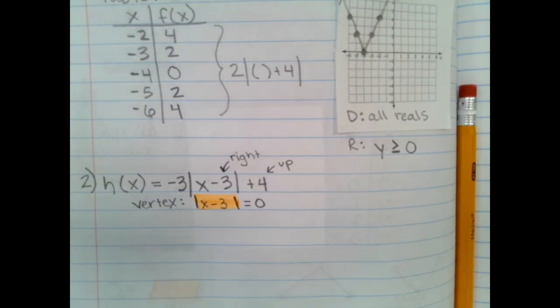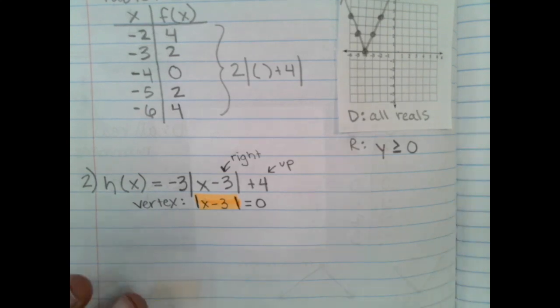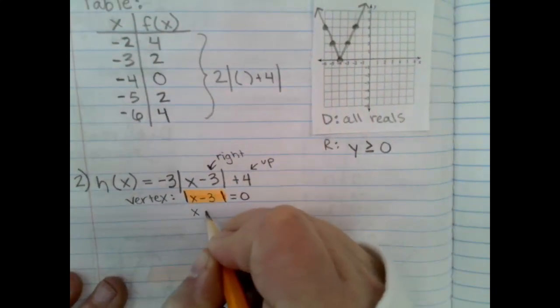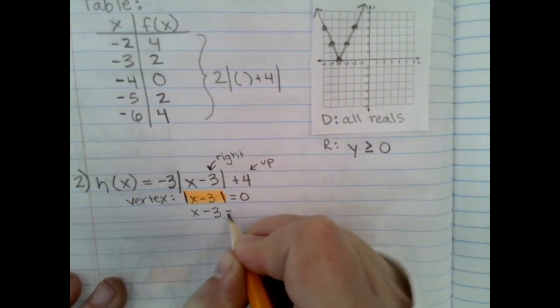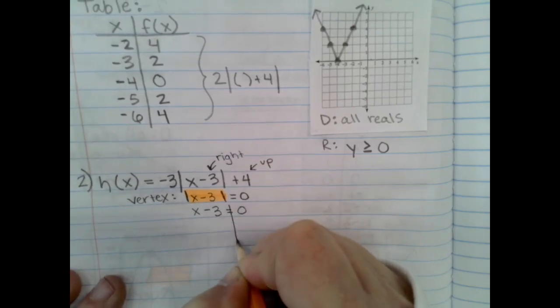And some of us can do that easy peasy without writing a solving equation. We can just think, what minus 3 is 0? What do you guys get? What minus 3 is 0? 3 minus 3 is 0. If you're not sure, that's okay.